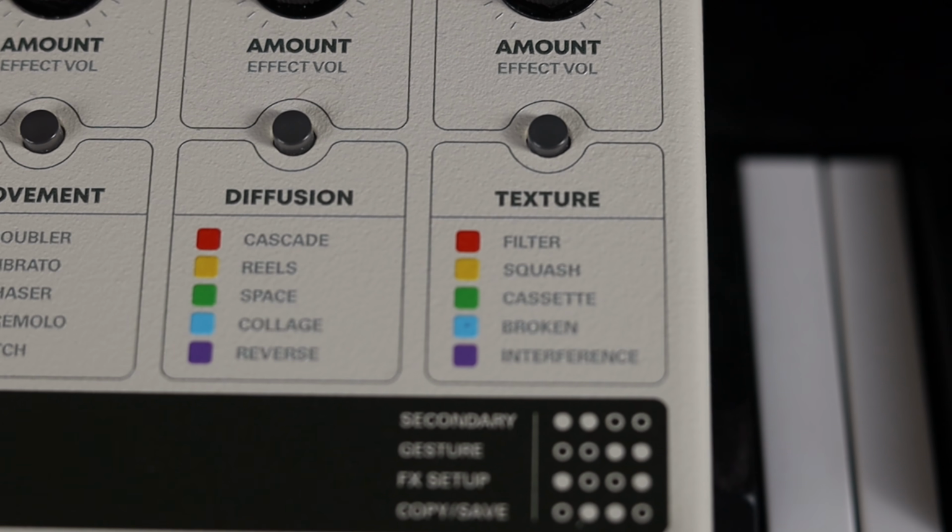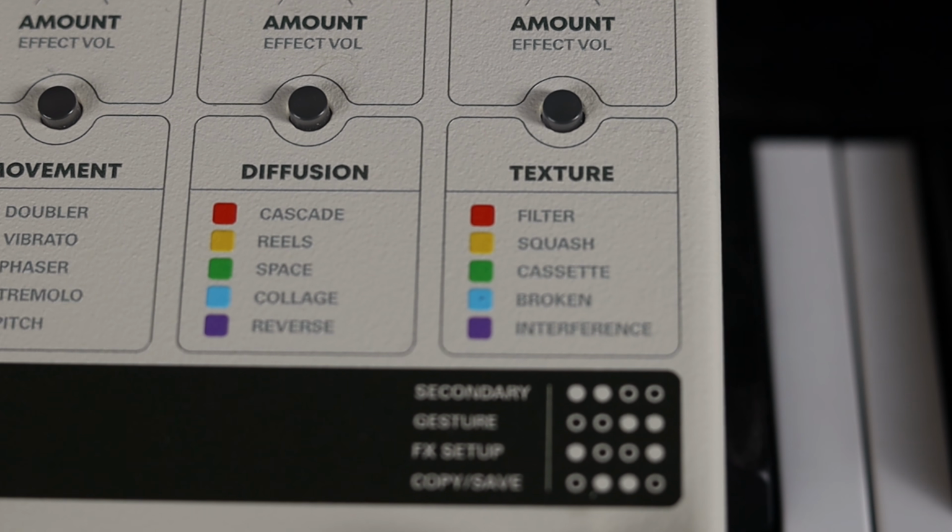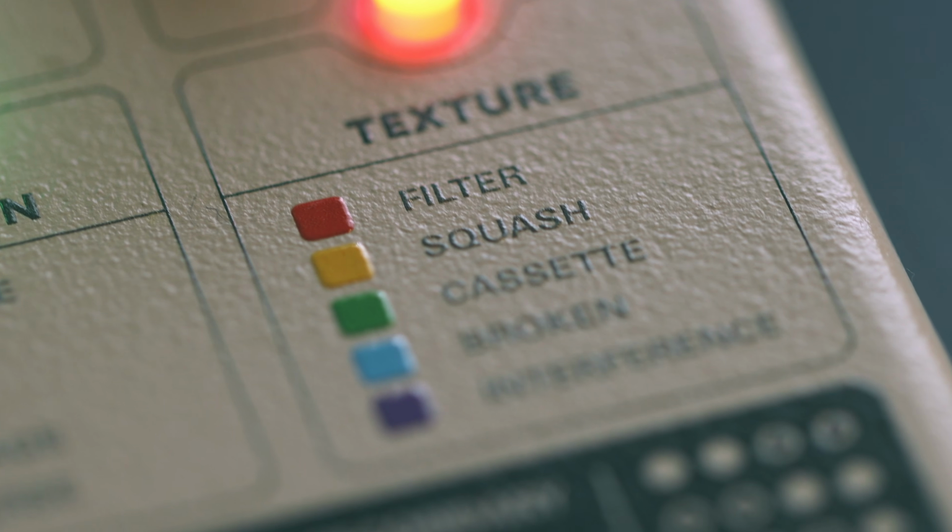Welcome back to the fourth video in my Chroma Console series. In previous videos we've looked at the character, movement and diffusion modules. Today we're going to talk all about texture.